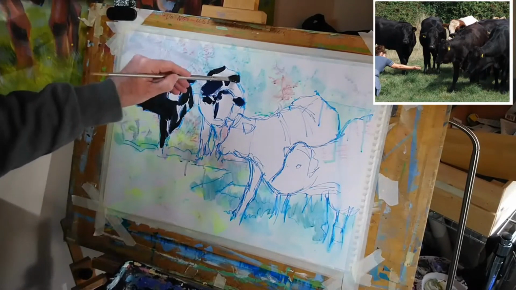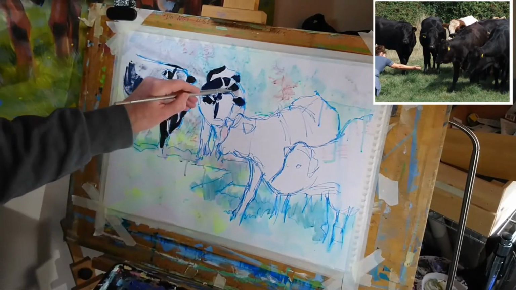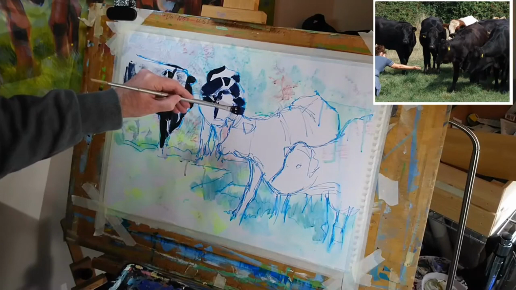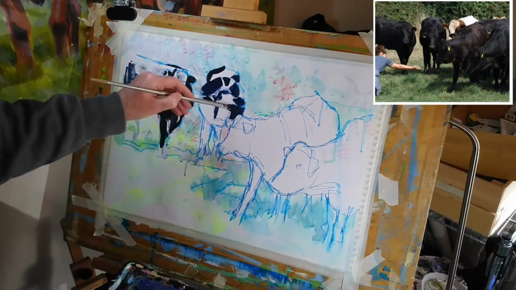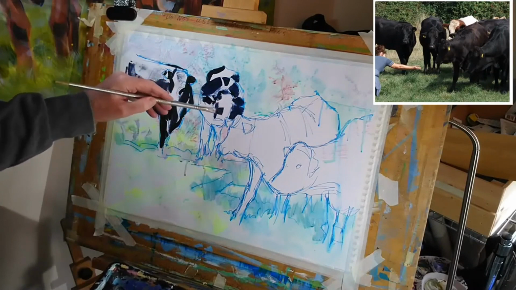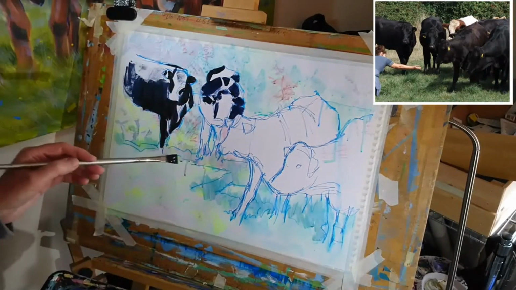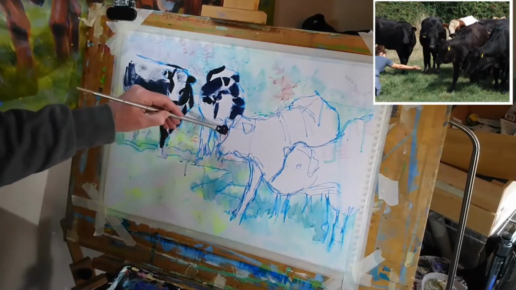There's some shadow there on the hindquarters. Shadow around there. Very dark around the outline of this third animal in from the left. So that's going to help us define that animal. So let's make this dark in here too.